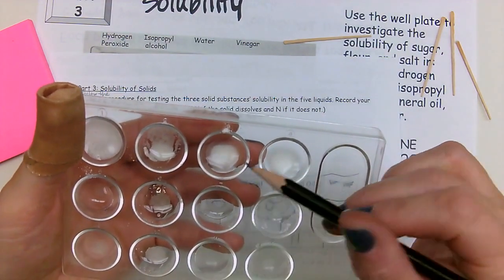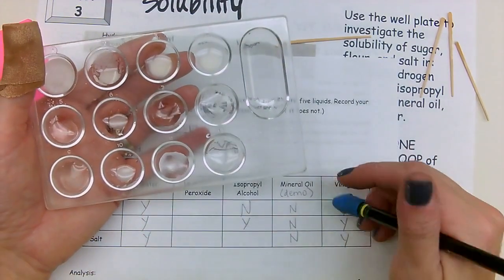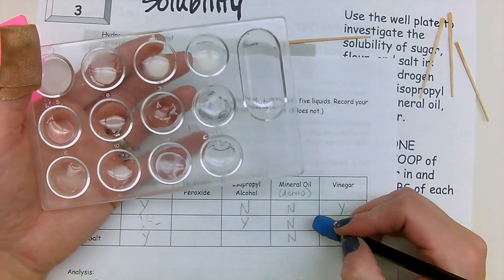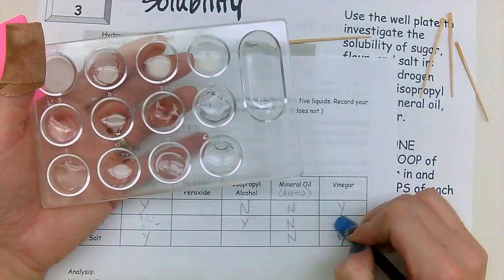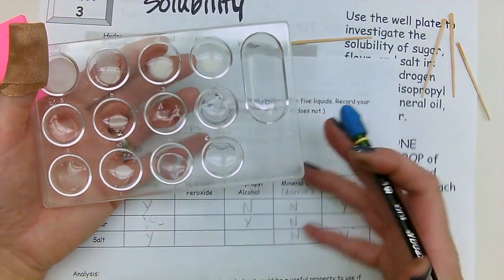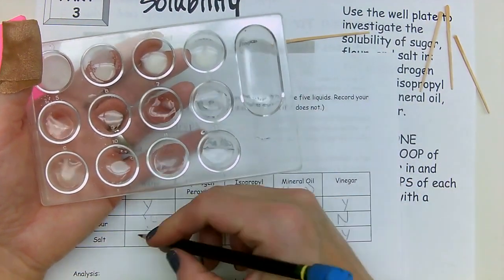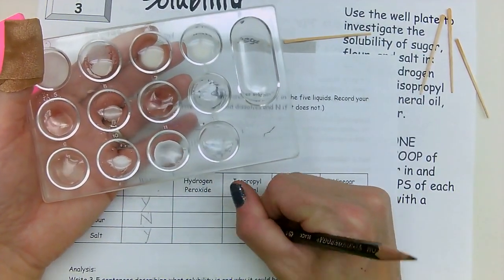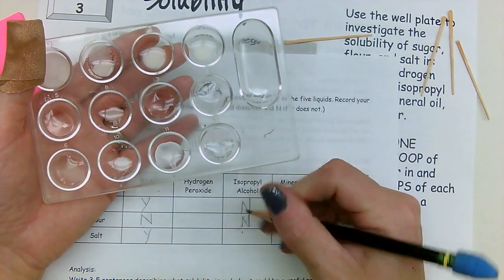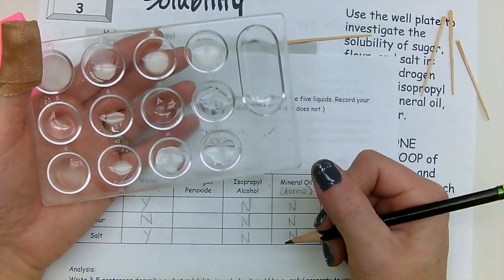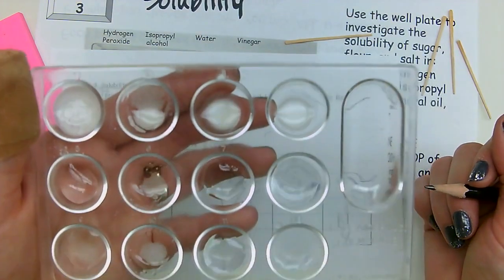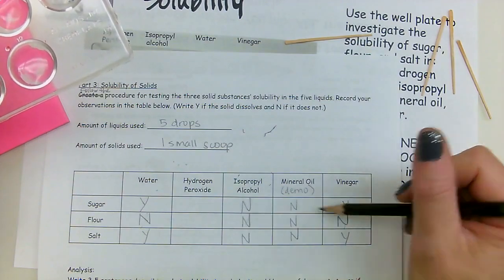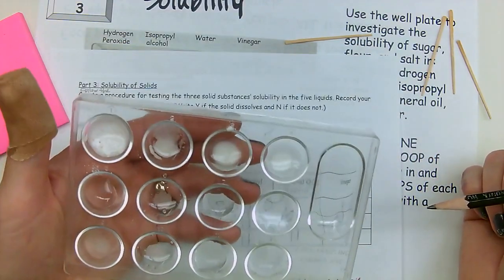So let's look at that. The flour not dissolving. So we're going to say flour did not dissolve in water. Flour did not dissolve in vinegar. Okay, because I'm thinking flour doesn't dissolve, and it didn't dissolve in this either. So I'm going to say all three did not dissolve, because you can still see the solid substance in there. Okay, so this is my new chart. Sorry about that with the flour, but this is what we do.